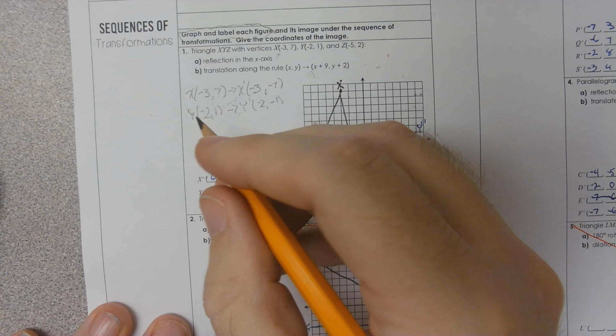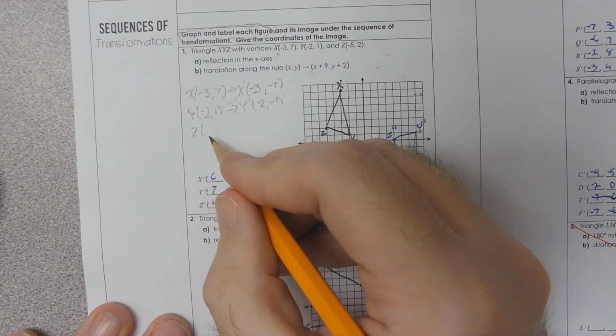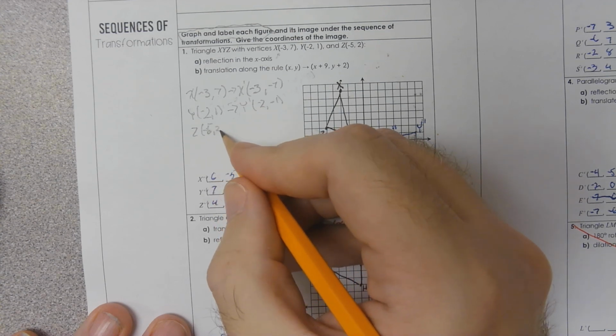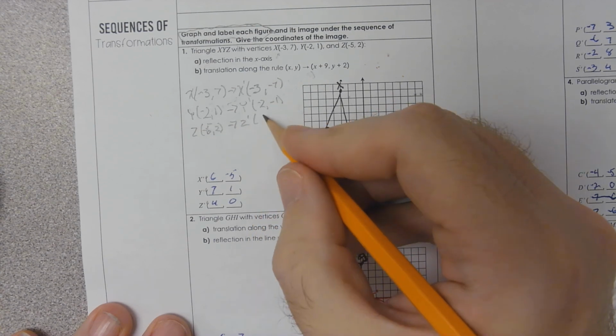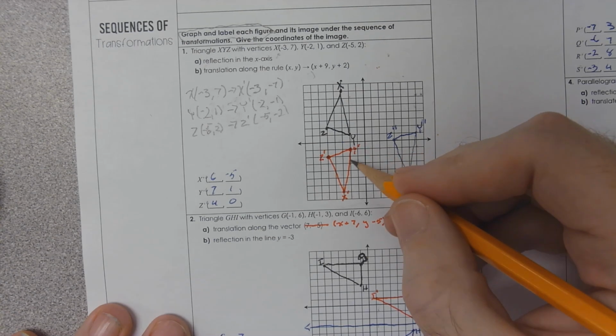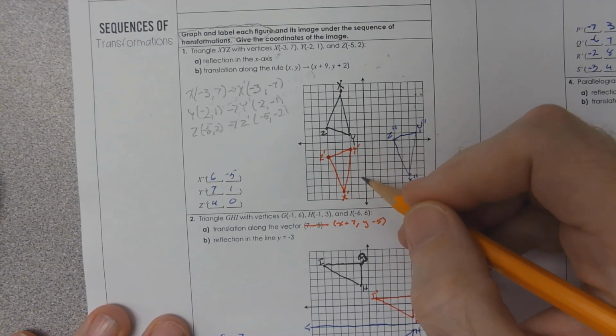Again, we changed the sign on the y. Z was at (-5, 2), and so now Z prime is at (-5, -2). Graph those points and label them X prime, Y prime, and Z prime.